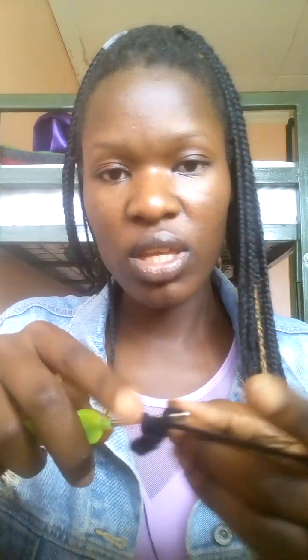They become two loops. Then take it through. That is it. That is your single crochet. You can continue that way. Put your crochet through the chain, then pull the yarn, then pull through the two loops. That is single crochet. So that is all for today.